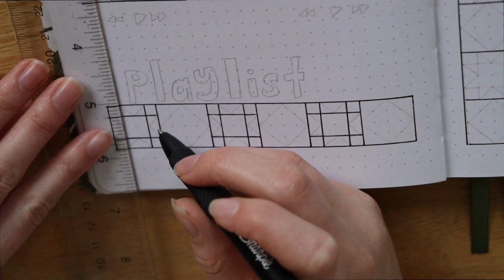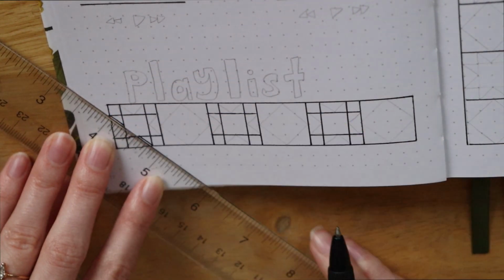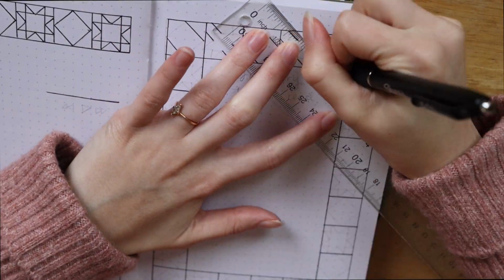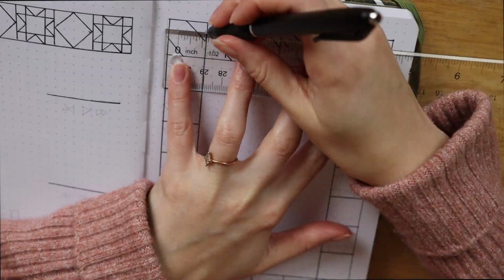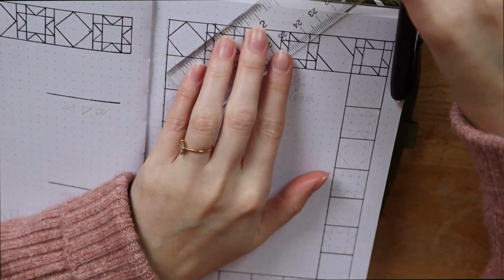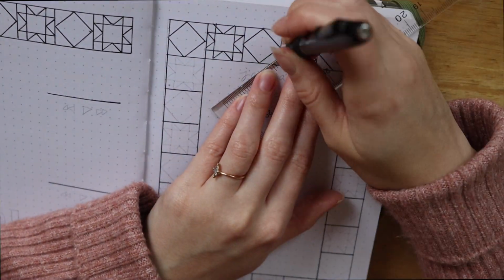I've always really loved music, and so playlist spreads are just really fun. And then I decided to make a little TBR spread as well. I'm not going to stick to this super strictly. I honestly never stick to TBRs really strictly.